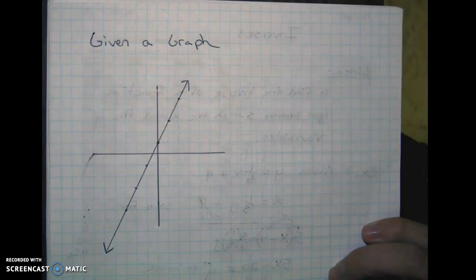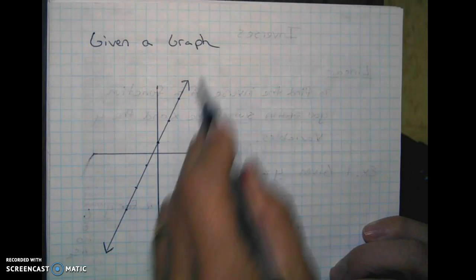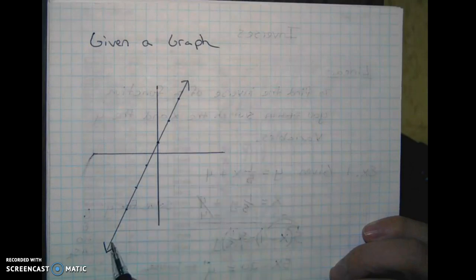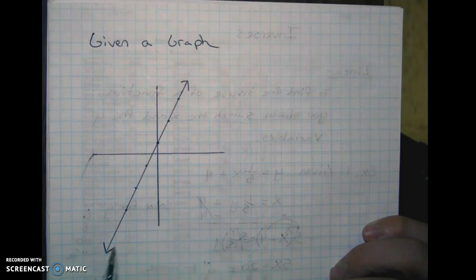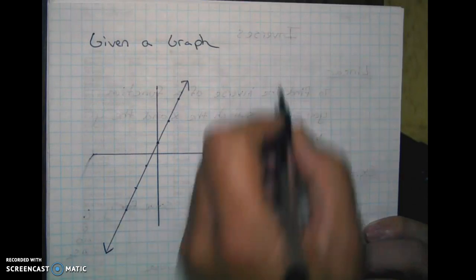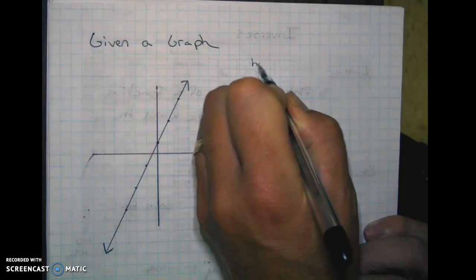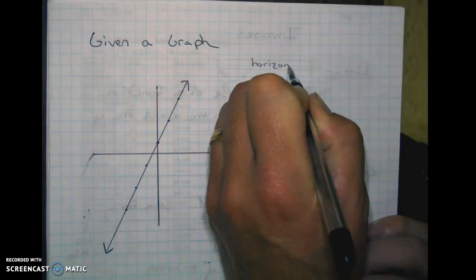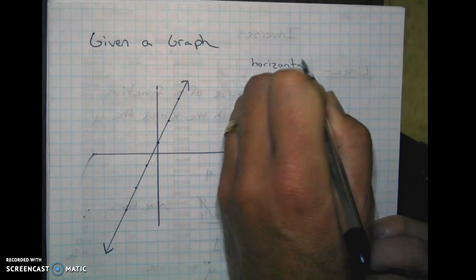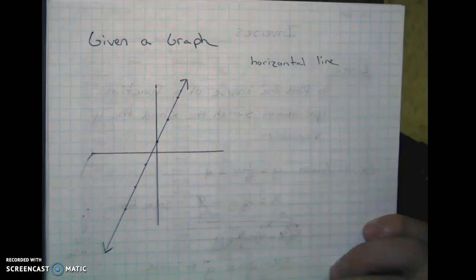Okay, so now we're given a graph, and we want to find the inverse of this function. Not all functions have inverses that are functions. To determine if the inverse is a function, we have to do what's called a horizontal line test.